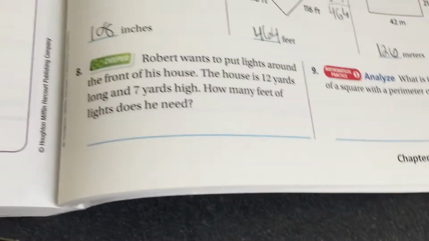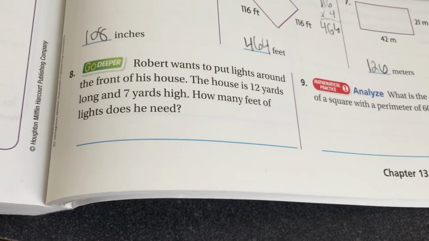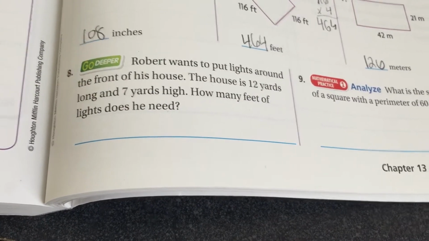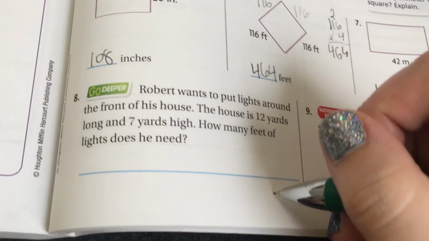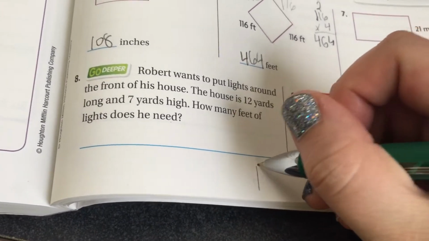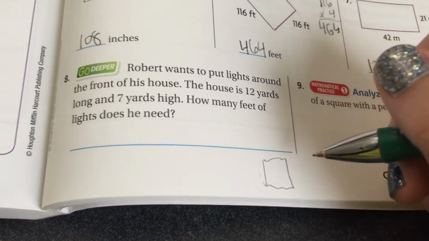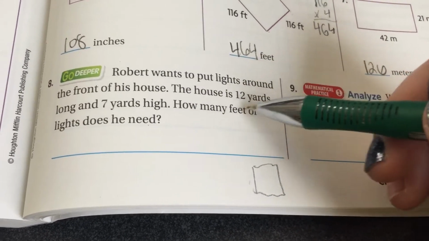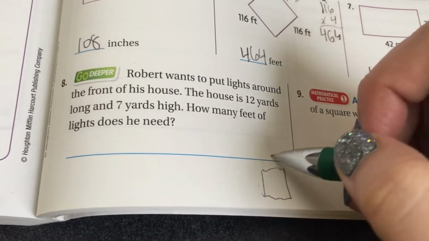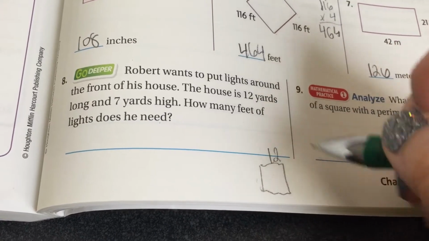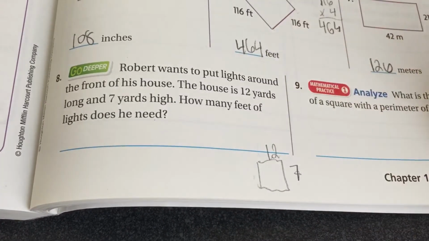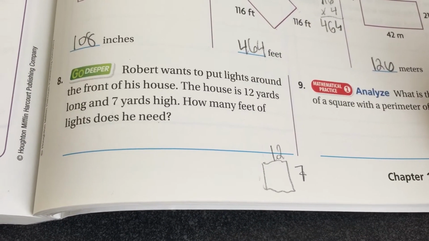All right. I'm going to do this one with you. Robert wants to put lights around the front of his house. So if you kind of think about a house, and it's not a very pretty house, sorry. The house is 12 yards long and 7 yards high. How many feet of lights does he need?